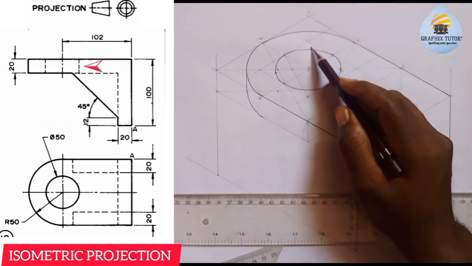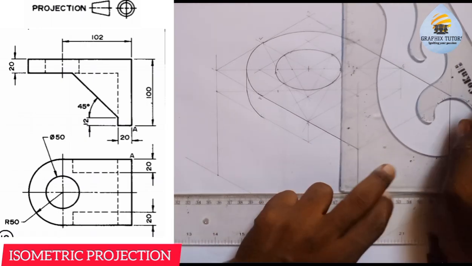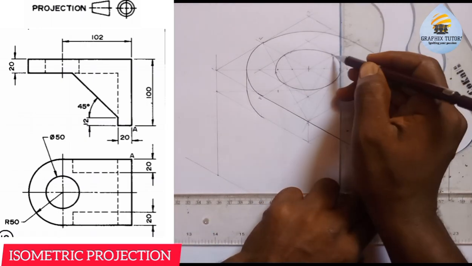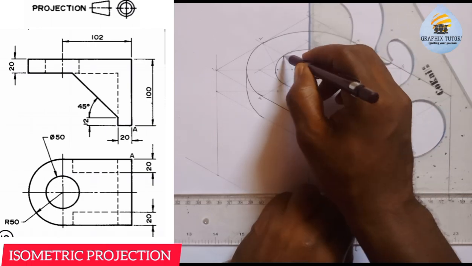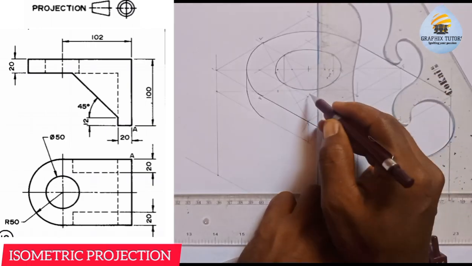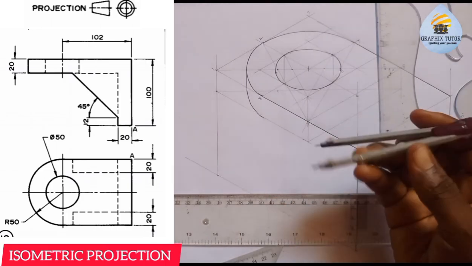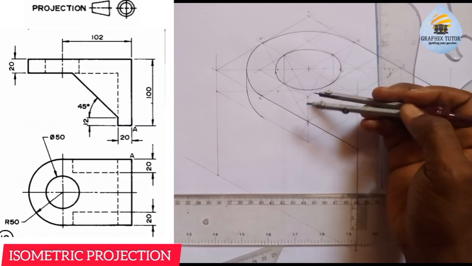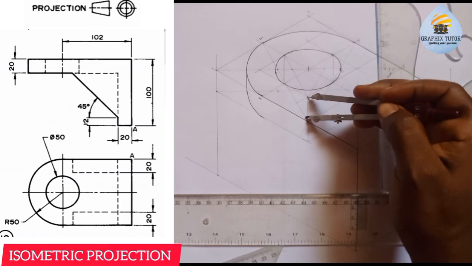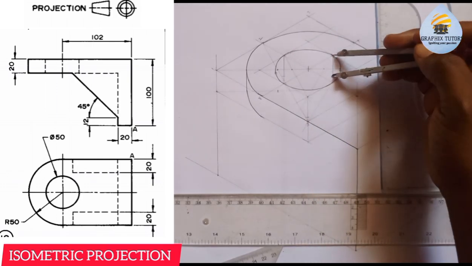Since there's a thickness here, there must be thickness within too. So what you do is, this is the best way you can come about this. This end, avoid repeating the same, just draw a line down. This end, draw another line down. And this end, draw another line down. So you just take the thickness of 20, right, which is from here to here, and you place it here. You strike an arc. You come here also, you strike another arc. You come here also, you strike another arc.